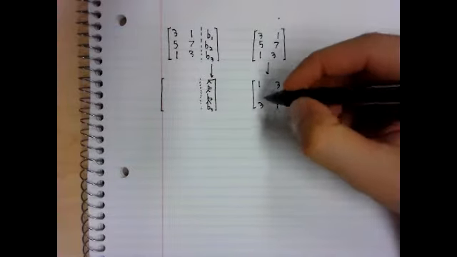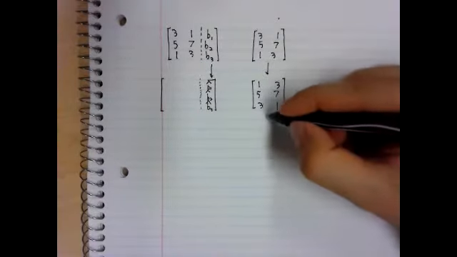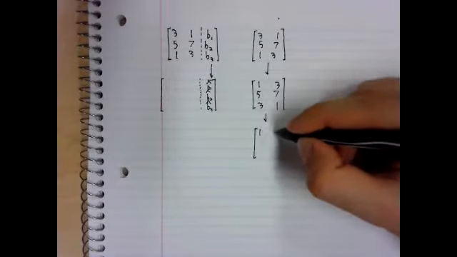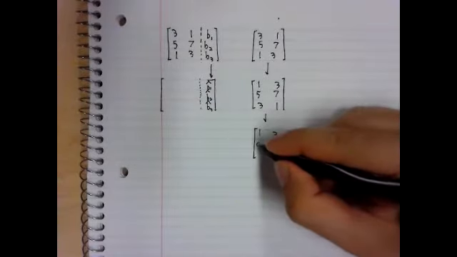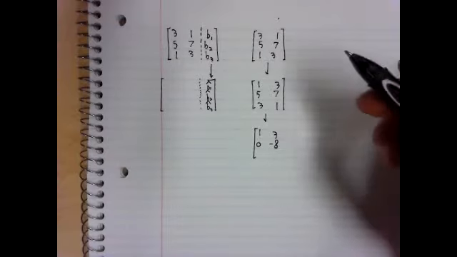But I'm going to start by swapping rows. It's nice to have a 1 up here, and I can get that with a row swap. Now I'll use this first row to get rid of the second row, multiply by -5 and add. Let's see, -15 plus 7, -8.